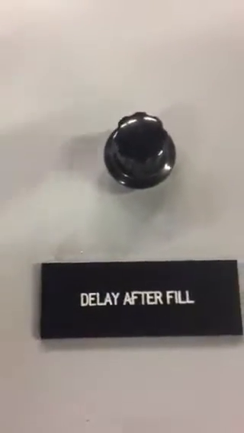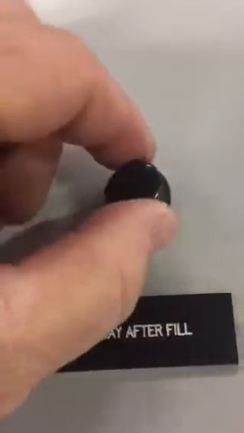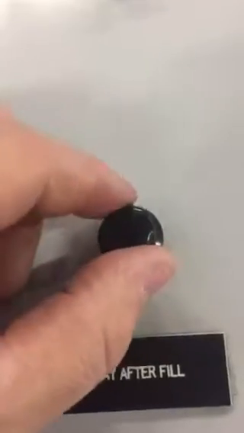Manual index is to just manually index these cylinders in and out when you're setting up your containers, so you can manually index them. Delay after fill is after your auger is done turning. The container will stay there until all the product gets in. If this is turned up higher, it'll stay there longer. Down to the counterclockwise, it'll stay there shorter. Transfer time is the time it takes to get into these cylinders.